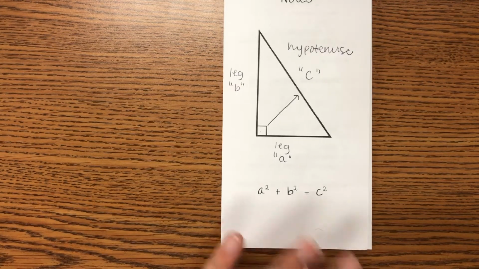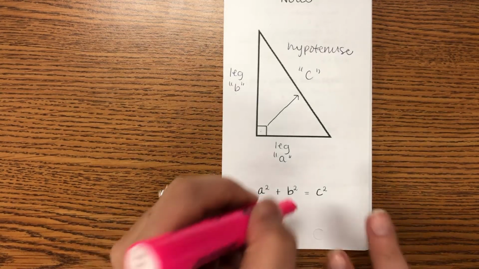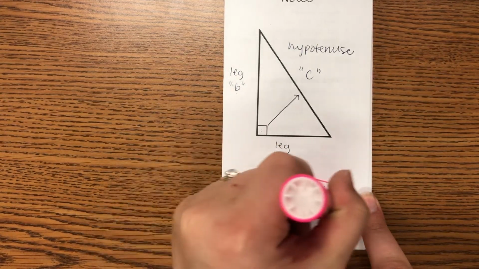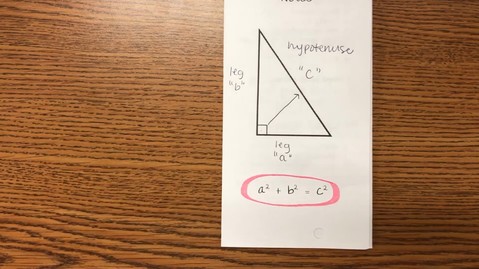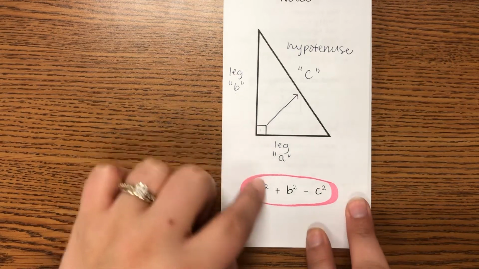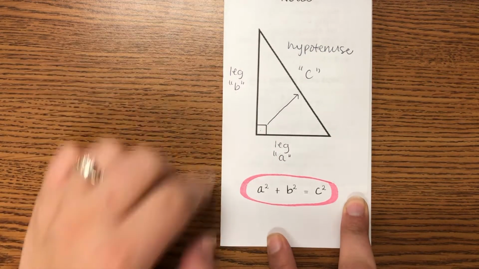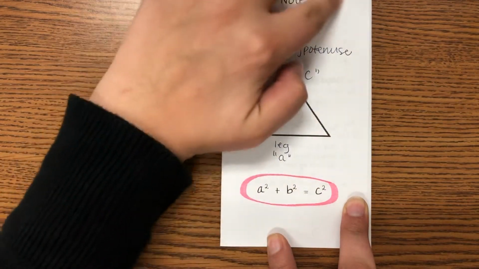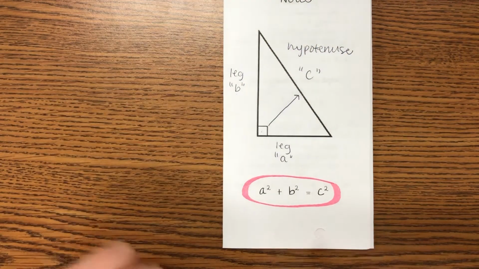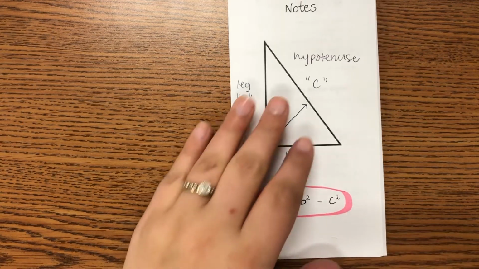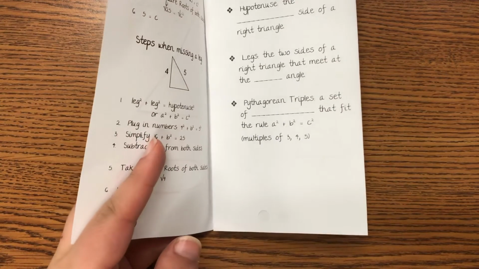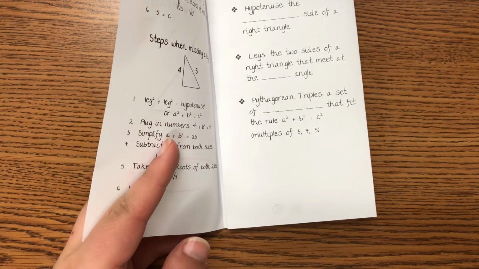The actual Pythagorean theorem is this right here, a squared plus b squared equals c squared. In the video before this, we talked about how this is using models. The area of the square connected to leg A plus the area of the square connected to leg B is equal to the area of the square connected to leg C, or I'm sorry, the hypotenuse C. Okay, so now we're going to open this up and we're going to look at some vocabulary.